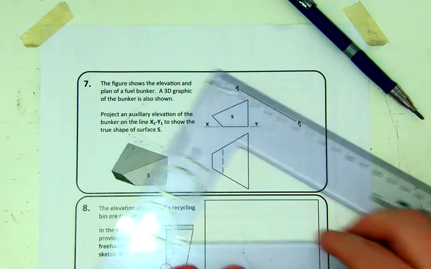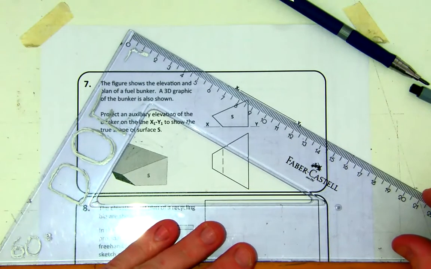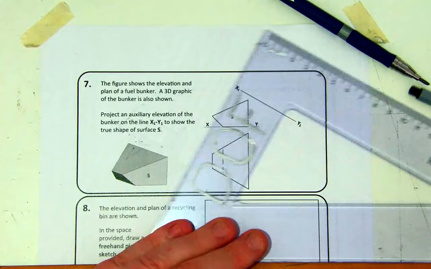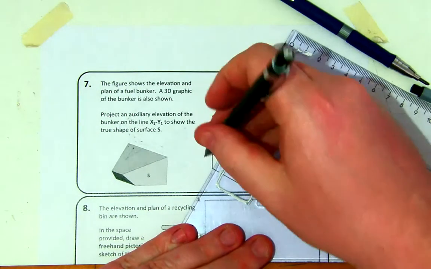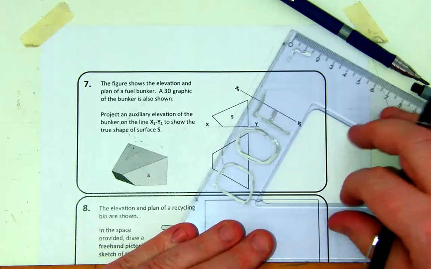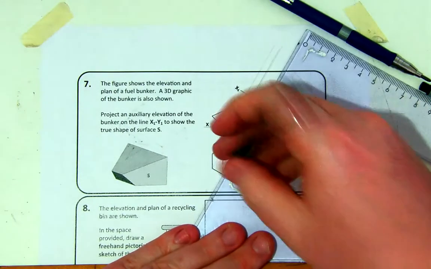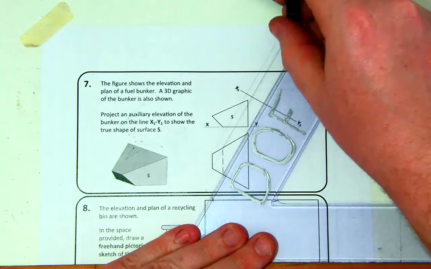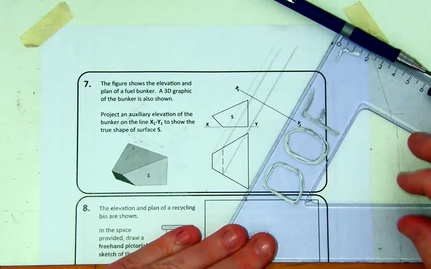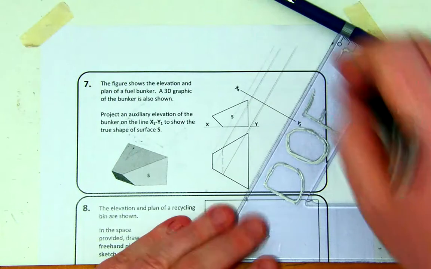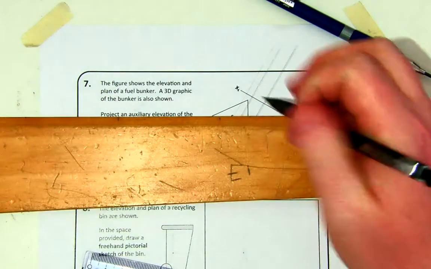Alright, so actually I'll go up a bit higher. So that's bringing up all the points, and this one here. Maybe a little bit dark there, but you need to be able to see it, so we're doing this in 2H. Okay, after that, I'll take a few height lines.